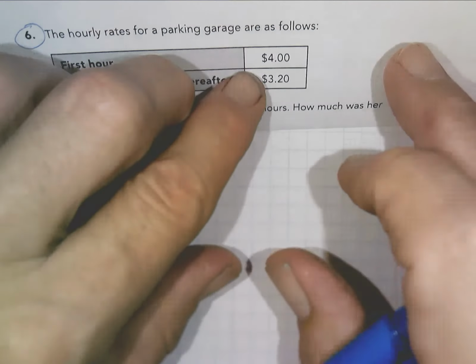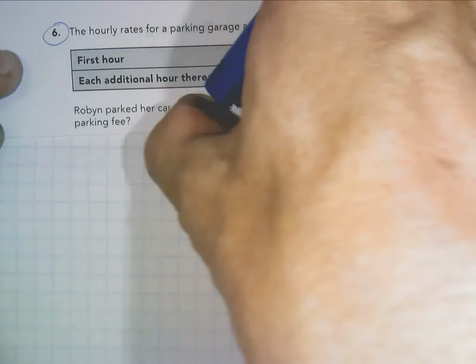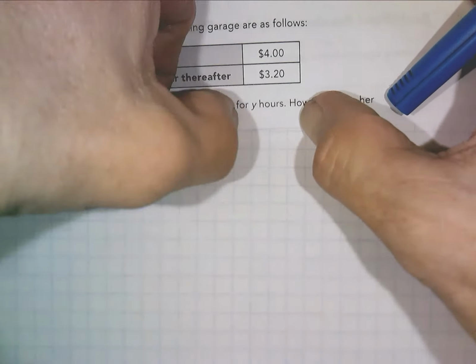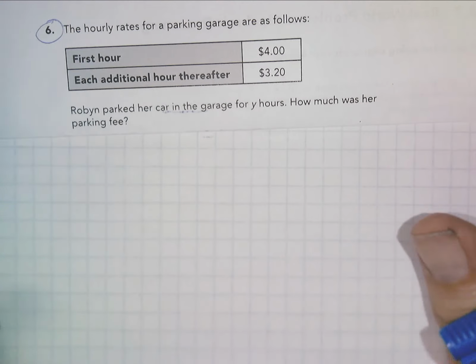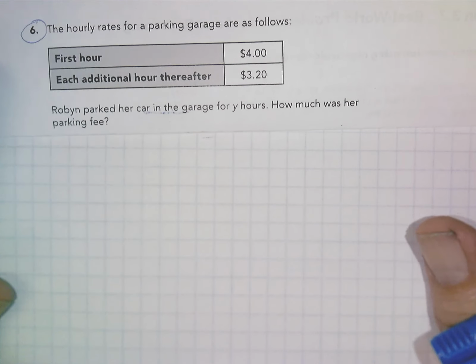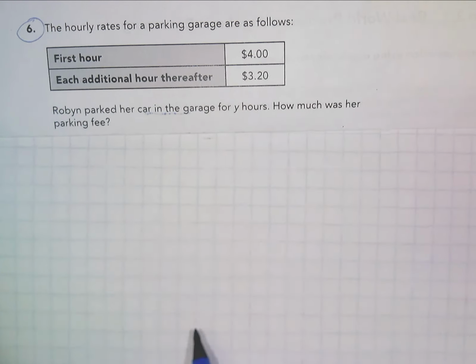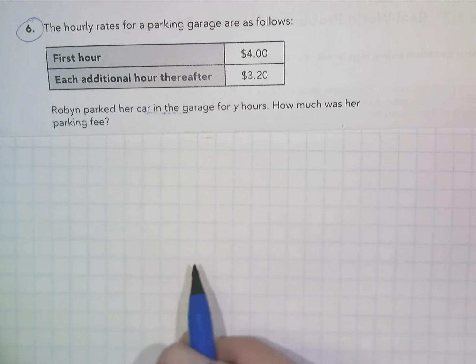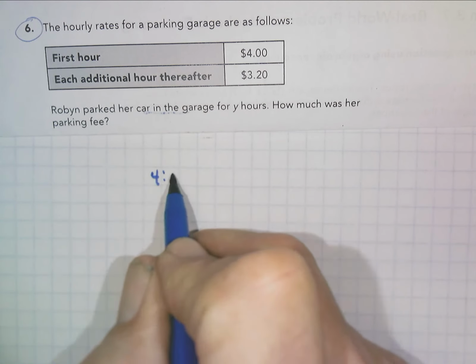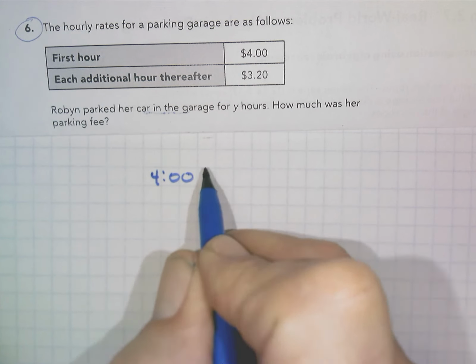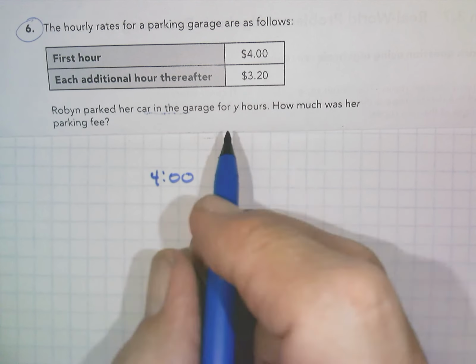Finally, let's take a look at problem number 6. If I can get it to lay flatter. There we go. So in this parking garage, you drive into the garage and you're going to pay $4 for the first hour, and then each additional hour is $3.20. So what we did in class today was we tried to figure out, instead of y hours, how much would it cost for 6 hours? And we realized to get that, we had to take $4 for the first hour, and then we had to multiply 5 by 3.20.